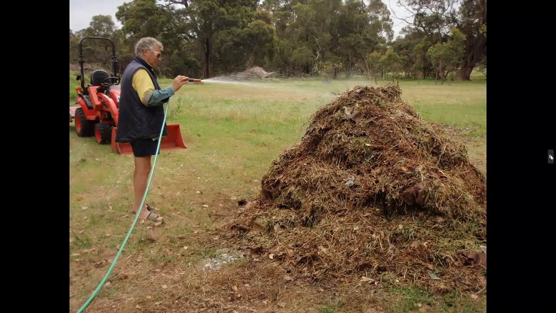Now we simply put the materials into a heap, making sure there is sufficient water. Because you've got to remember, this is life happening, and life requires generally 3 major things, and they are air, water and food. So we've packed the heap lightly so that there's plenty of air, we're adding the water, and the materials themselves are the food.